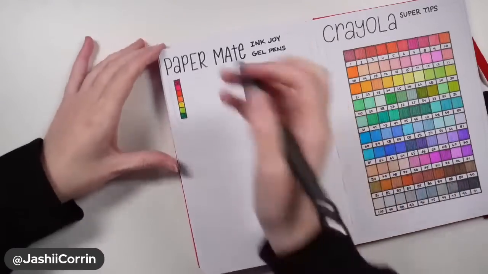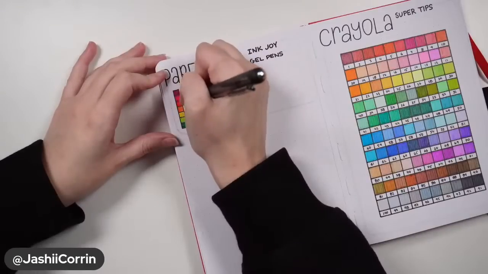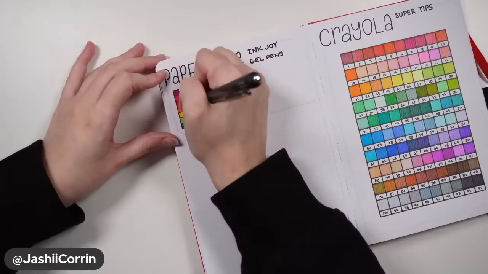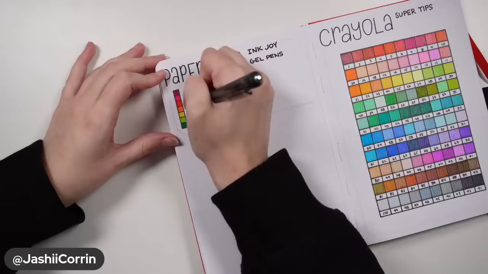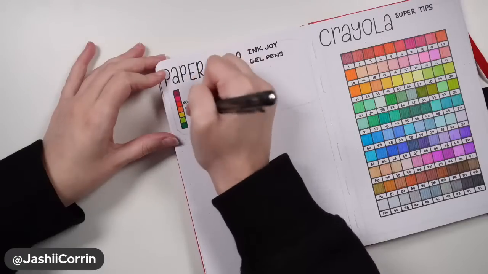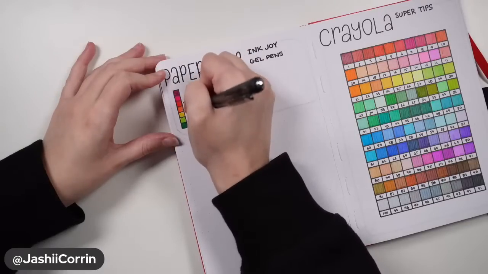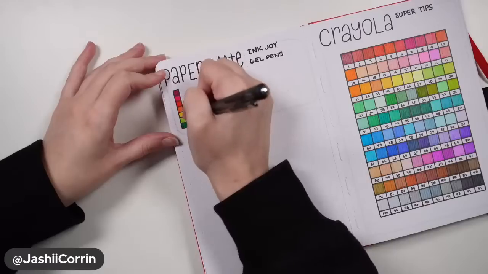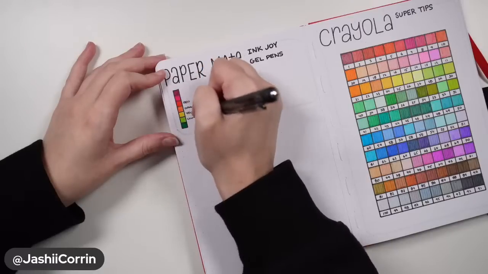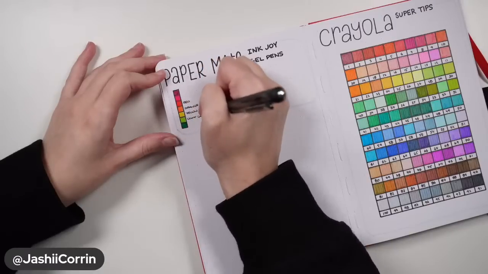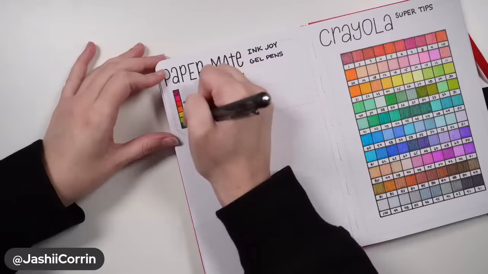Yeah, shrug. Anyways, red. We're going with all of the super descriptive color names like orange and yellow. We'll just go light green. Dark green.